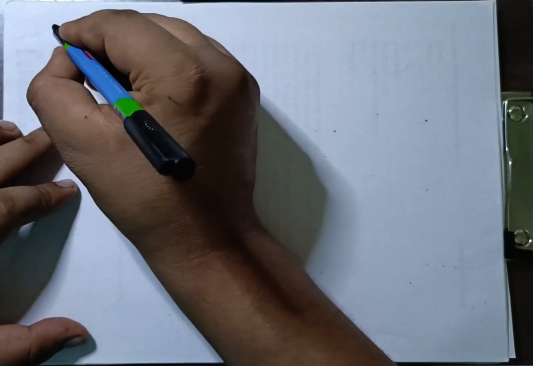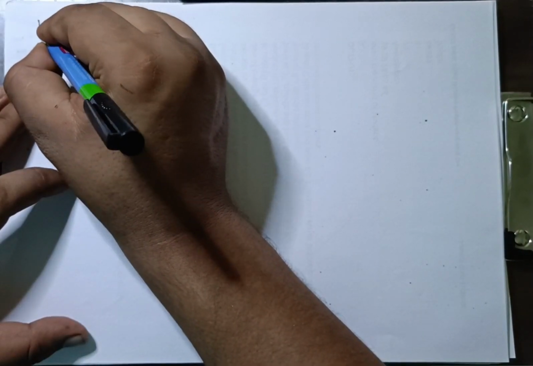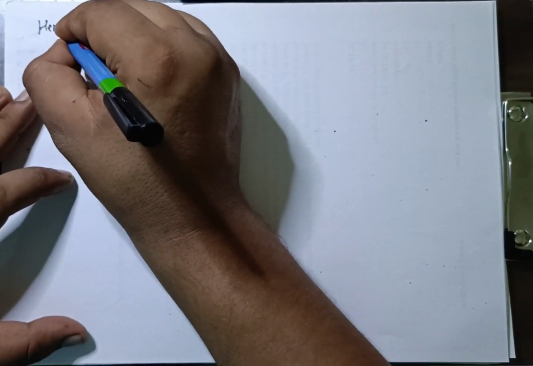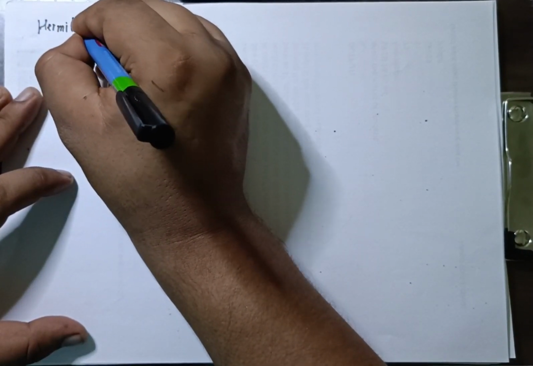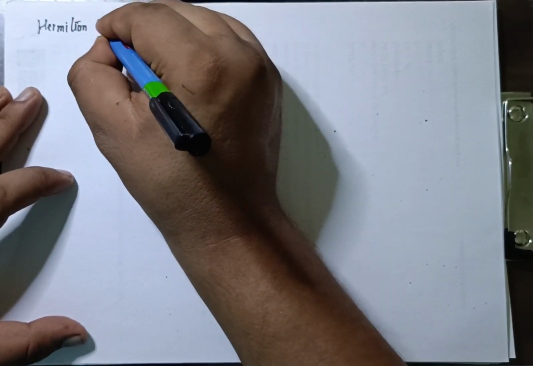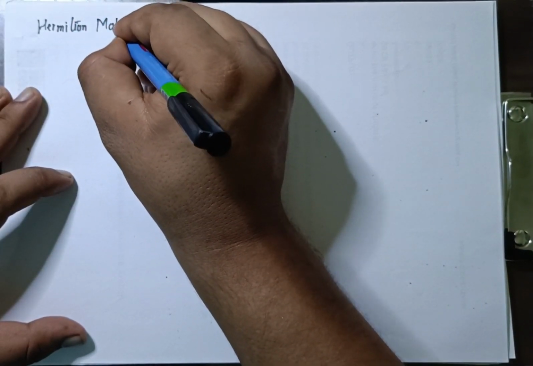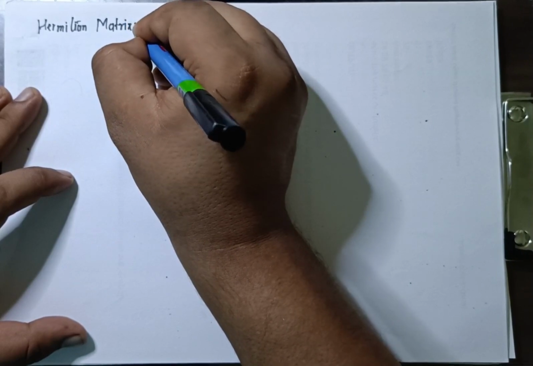Now we talk about the Hermitian and skew Hermitian matrix. First we talk about the Hermitian matrix.